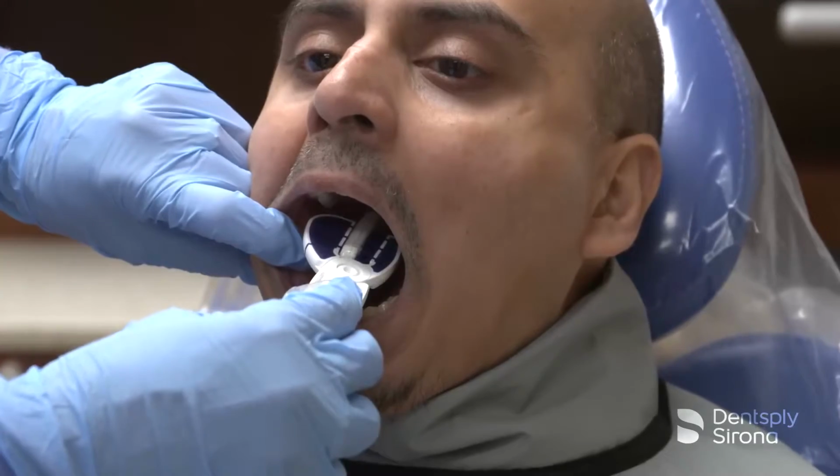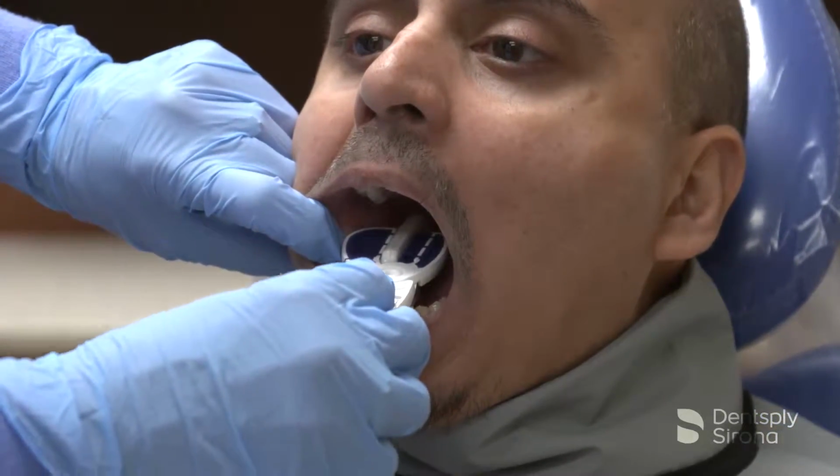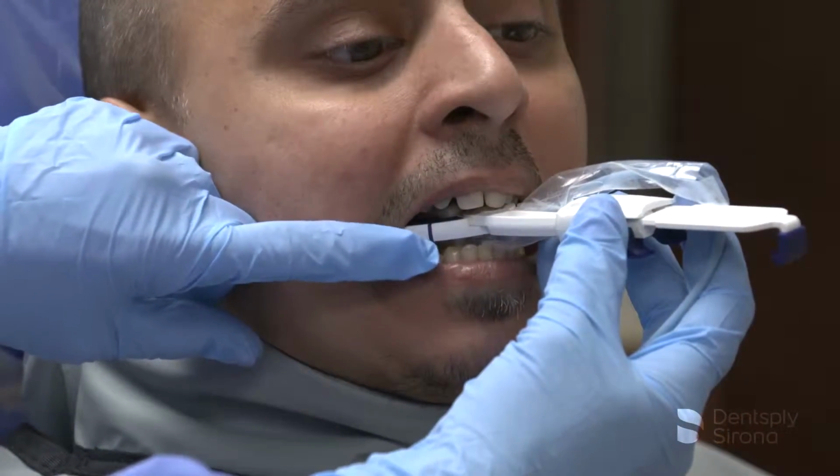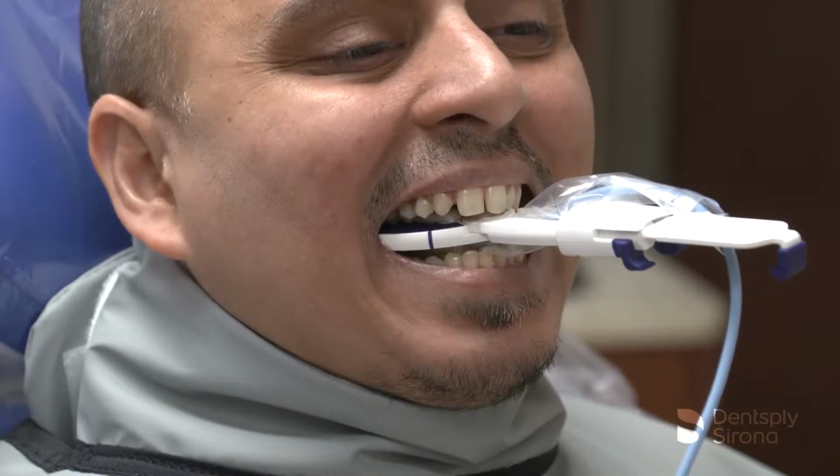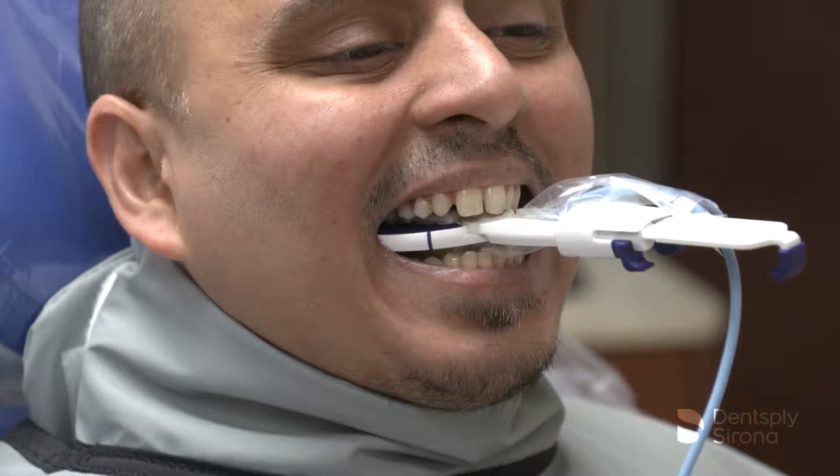Place the sensor behind the teeth of interest and have the patient close slowly. Utilize the purple guide to help align the PID edge so that the clinician avoids horizontal angulation errors.